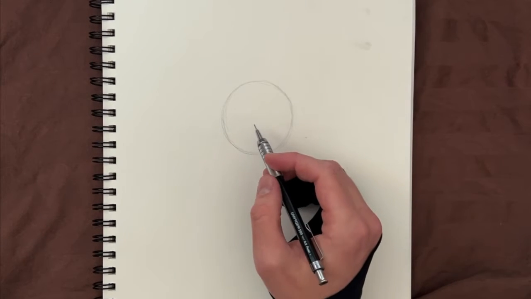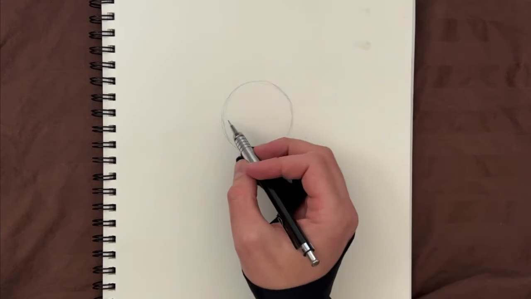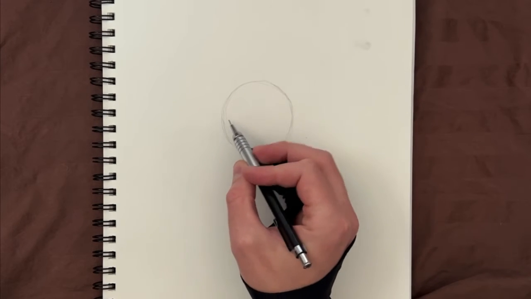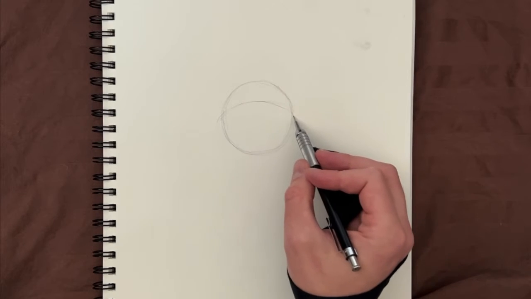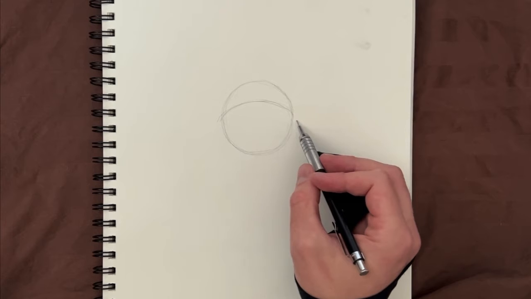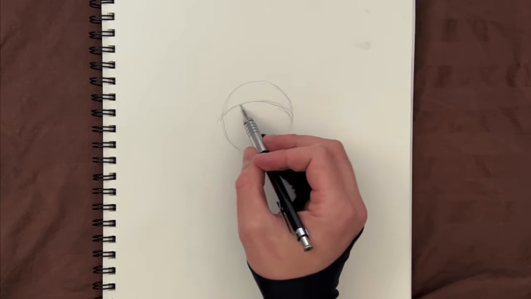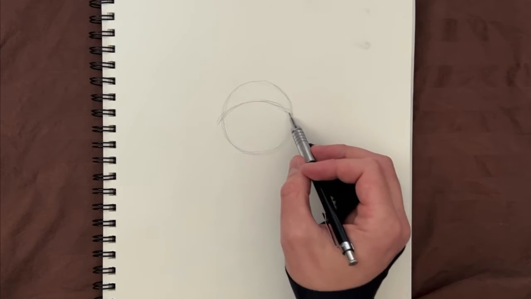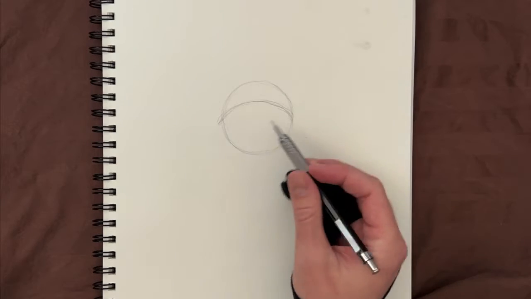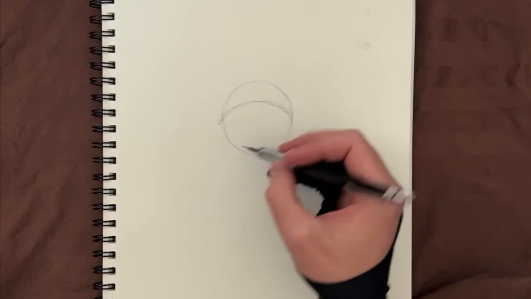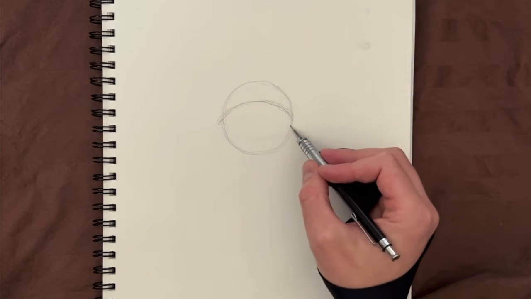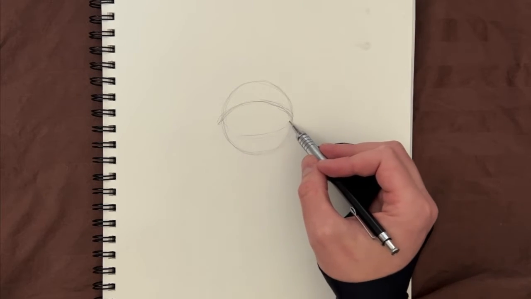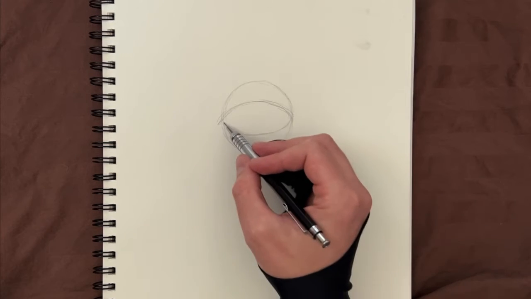So what that looks like is if we're drawing the left eye, we want to take the eyelid and have it curve over the form, imagining that this is the ball still and our eyelid is wrapping around it, not just going on top of it, but going up and over and then also under, like this.